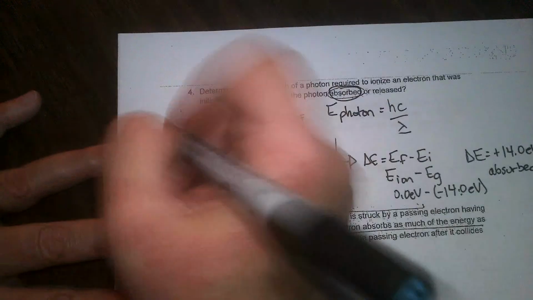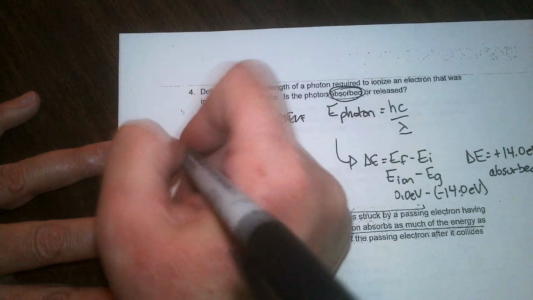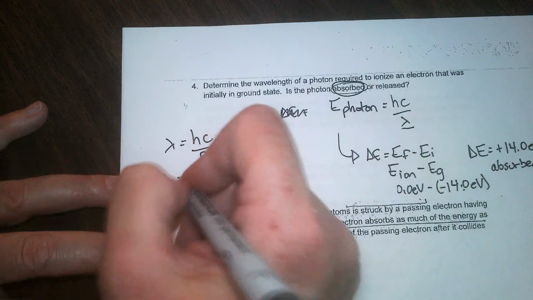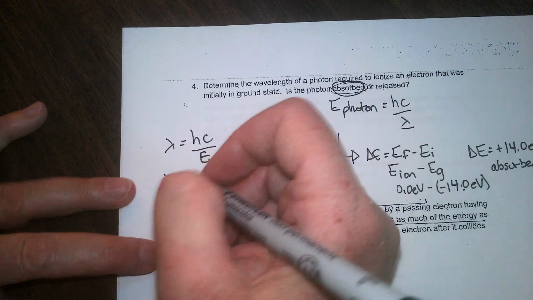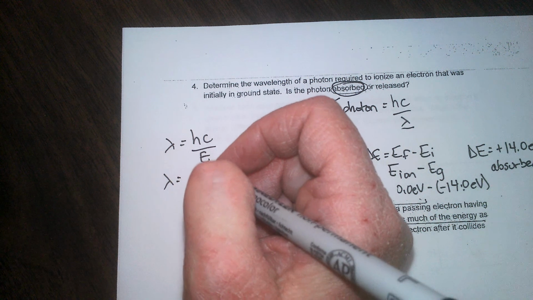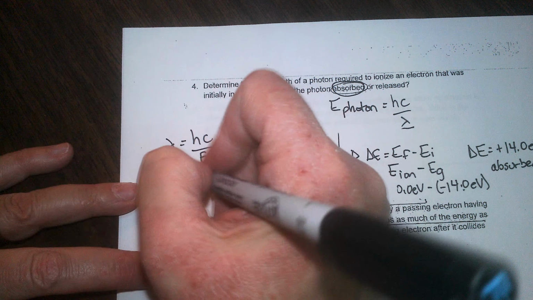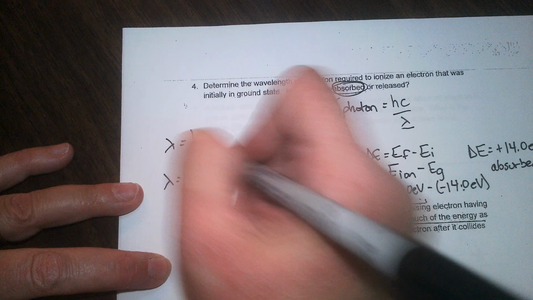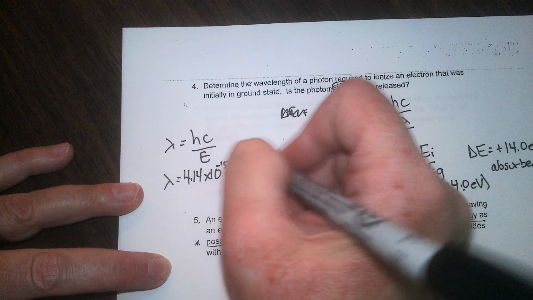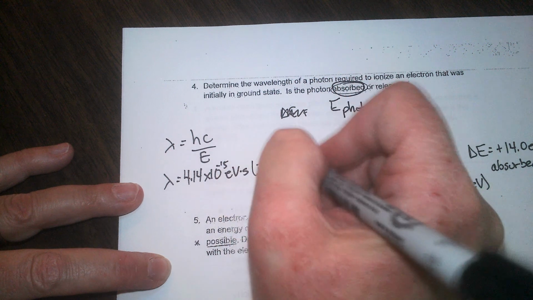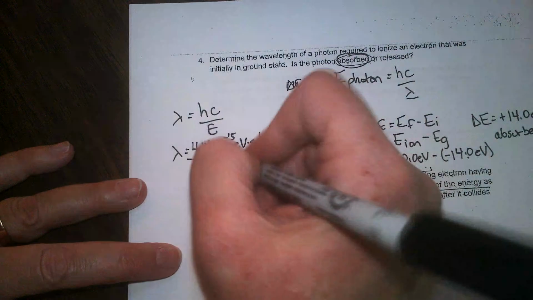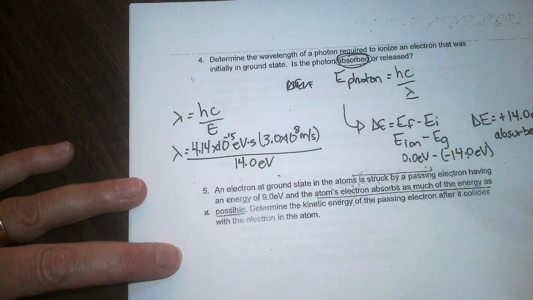Now we look at our photon. Wavelength is going to be equal to hc over energy. Again, make sure that you're using the electron volts because our numbers are in electron volts. 4.14 times 10 to the negative 15 electron volt seconds, times 3.0 times 10 to the 8 meters per second, divided by 14.0 electron volts.